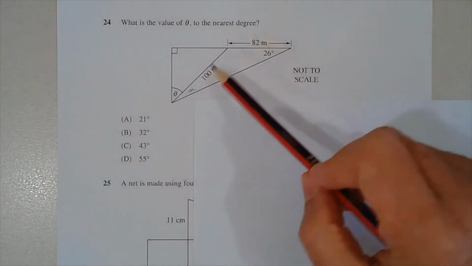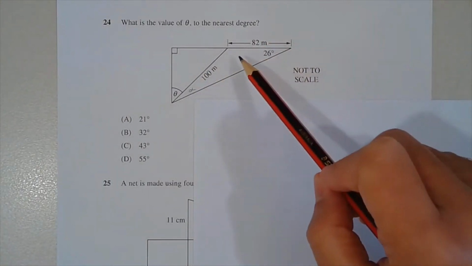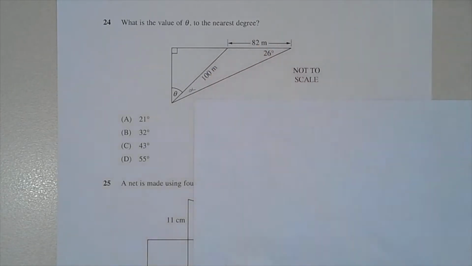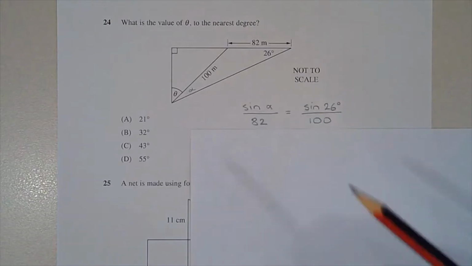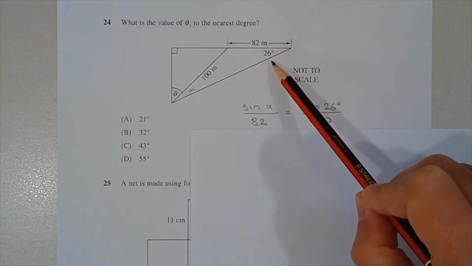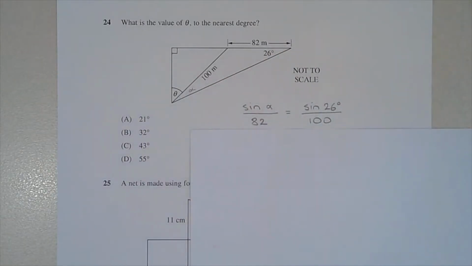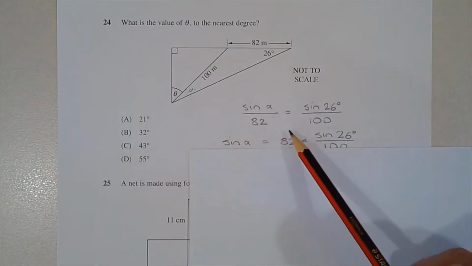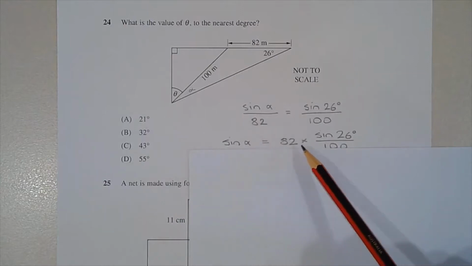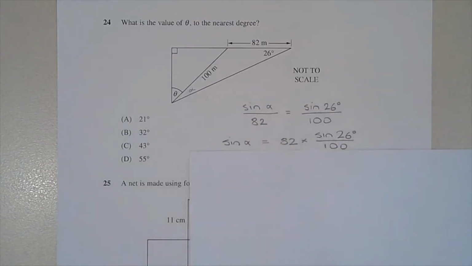Now, we have two known sides, a known angle, and we have a known side-angle pair. So that's a side and an opposing angle that's known. So we can use the sine rule. By the sine rule, sine alpha over 82 is equal to sine of 26 degrees over 100. And we need to solve for alpha. So multiplying both sides of the equation by 82, this division by 82 becomes a multiplication by 82 when we move it over the other side. So we have sine alpha is equal to 82 multiplied by sine 26 degrees over 100.